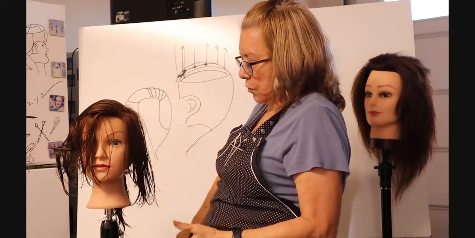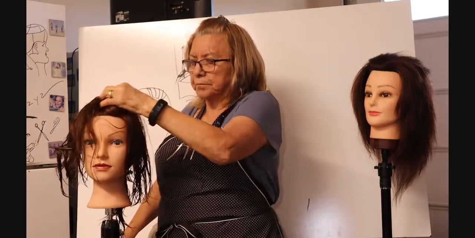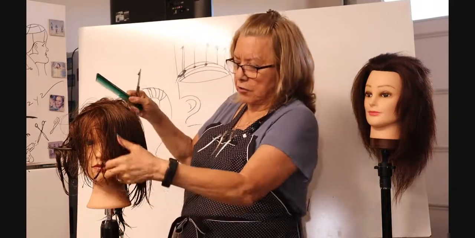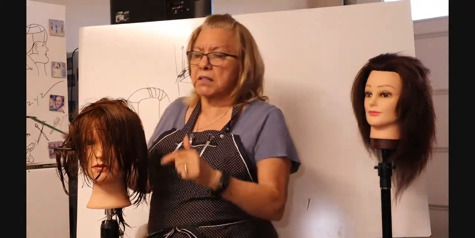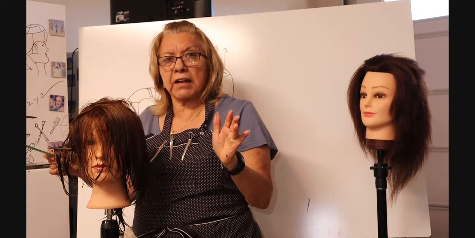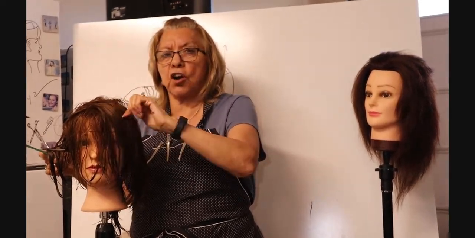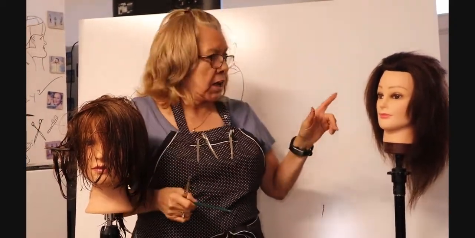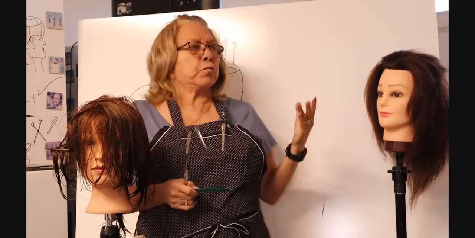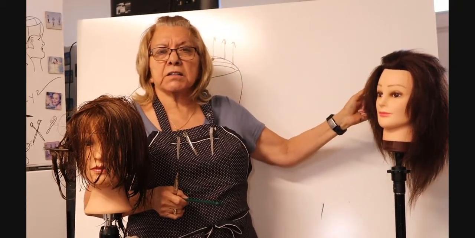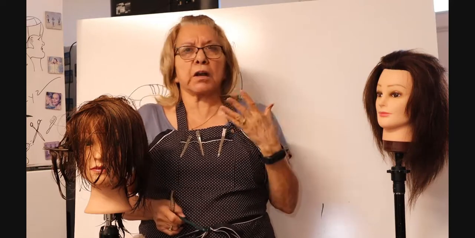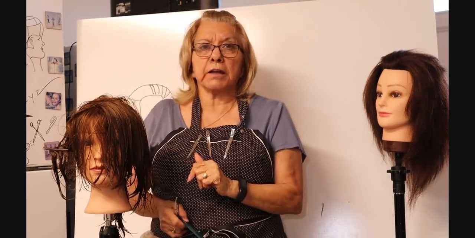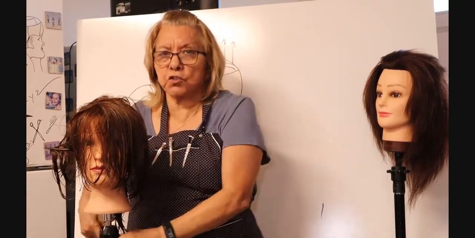This is what I want you to notice with this cut. It cups under all by itself. I don't even have to tell it to go under. It cups under by itself because of these hard lines. These hard lines cause it to cup under. So when somebody comes in and says, I want it choppy, I want movement, use vertical lines on the sides. If they say, I want to be able to curl it under and just kind of have it cut my face, use horizontal lines below the parietal line. You make the decision on what you want to do on the top.